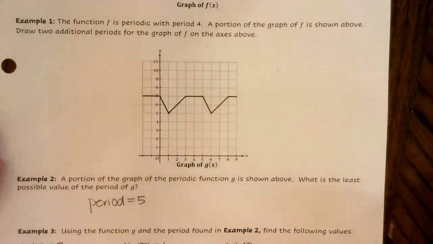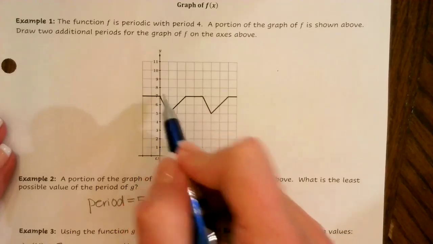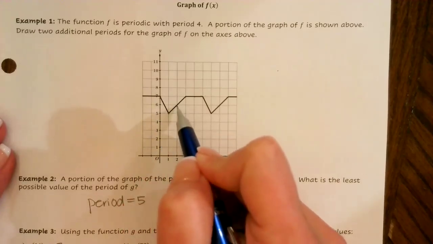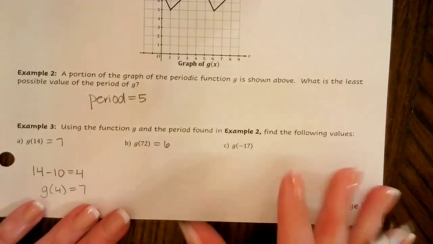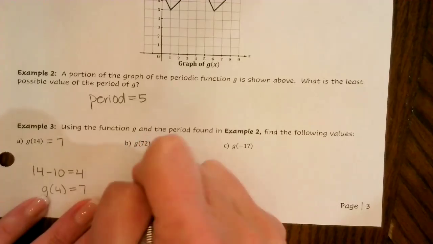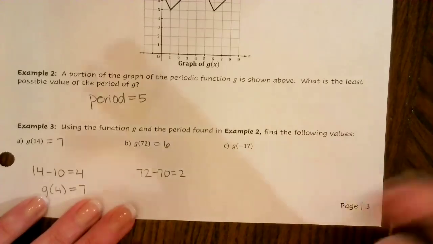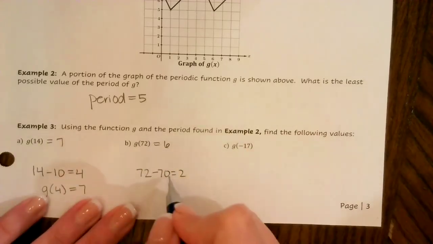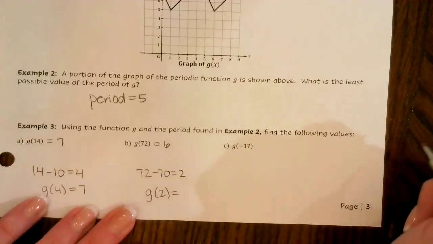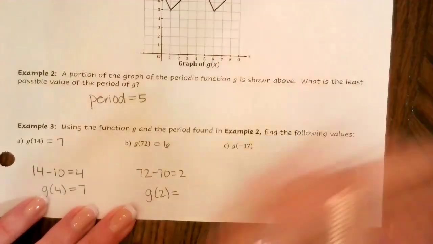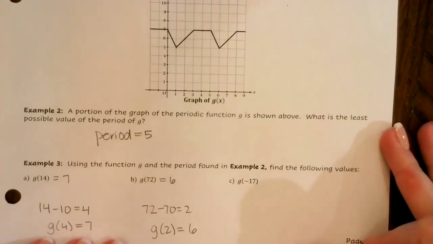I know 5, 10, 15, so on would get all the way to 70 with a full number. So this would be my 70. 71, 72, which is what we're looking for in this case. Again, we can think about it also as 72 minus that 70 is 2, so we would have a remainder of 2. You could divide it, 72 divided by 5, and you would have a remainder of 2. So we're looking for G of 2. And so I go to G of 2, and that is 6. So there's a couple ways you can approach these problems.